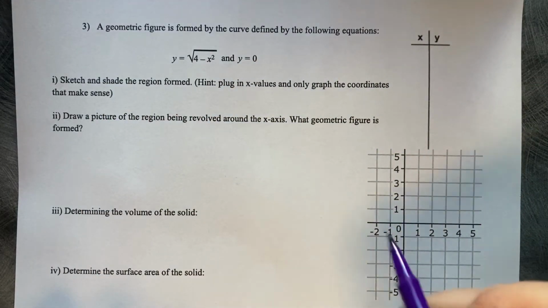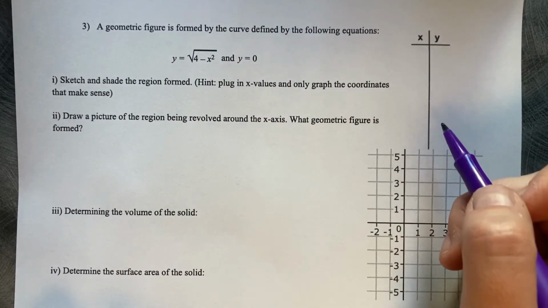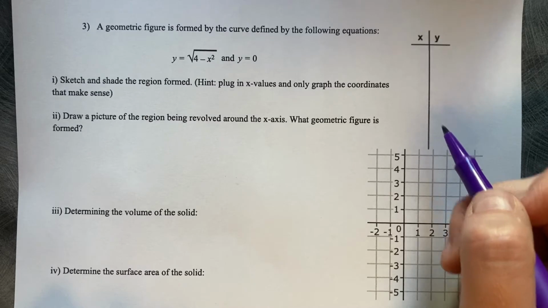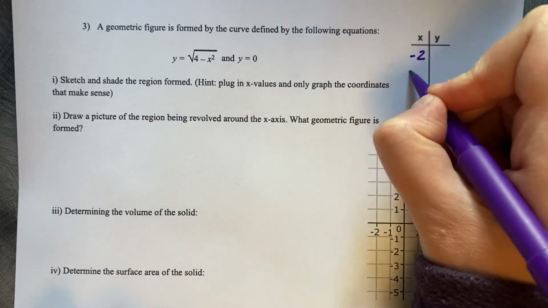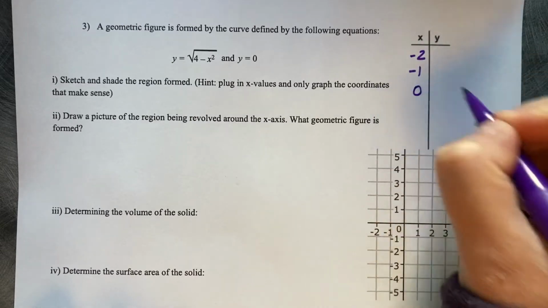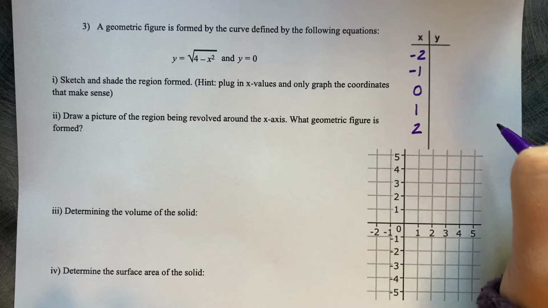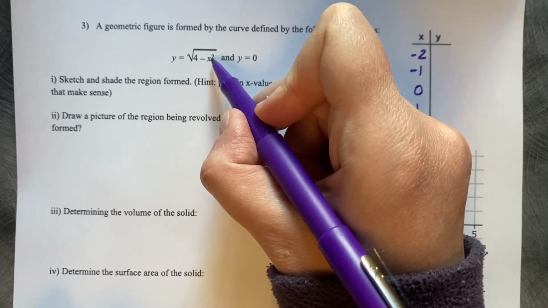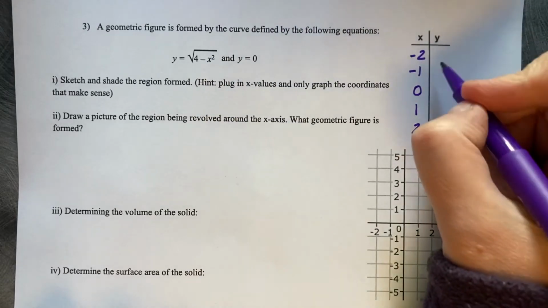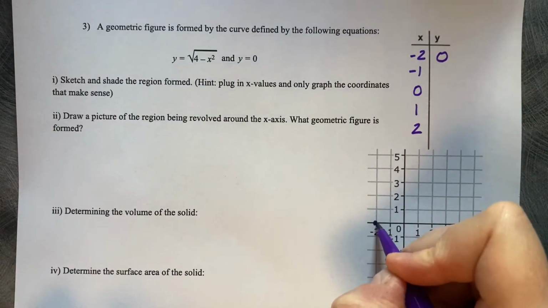Usually when we're plugging in values to an equation, it's good to have some negative numbers, 0, and some positive numbers. So I think a good range would probably be from -2 to -1 to 0 to 1 and to 2. So if we plug -2 into this equation, -2 squared is 4. 4 minus 4 is 0. That's a nice coordinate point. So -2, 0.